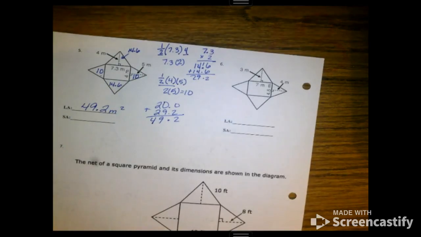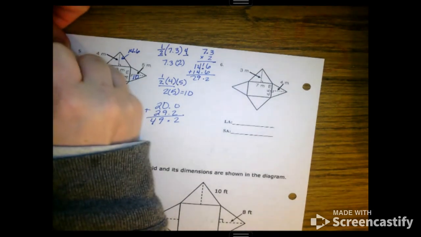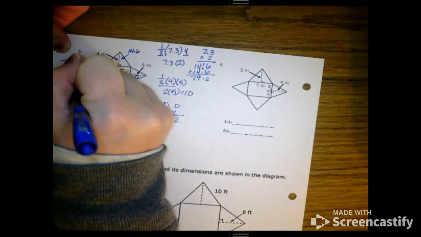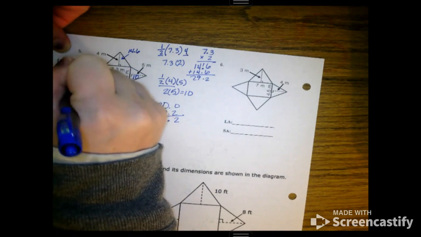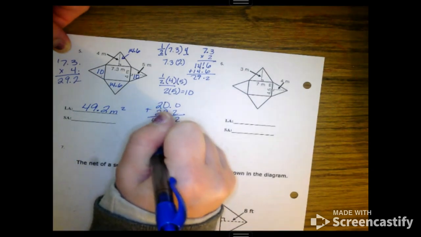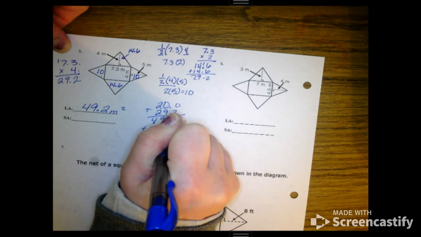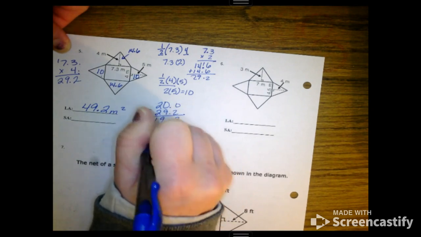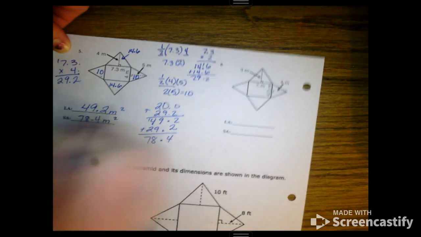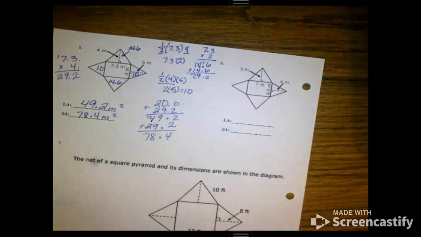Then I have to find the area of my base. How do I find the area of my base? 7.3 times 4. Okay, 3 times 4 is 12. 29.2. And then you add that to my lateral. 78.4. Okay, so I want you to try to do number 6 on your own.